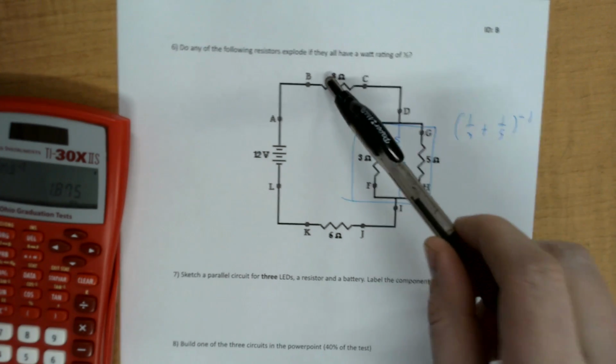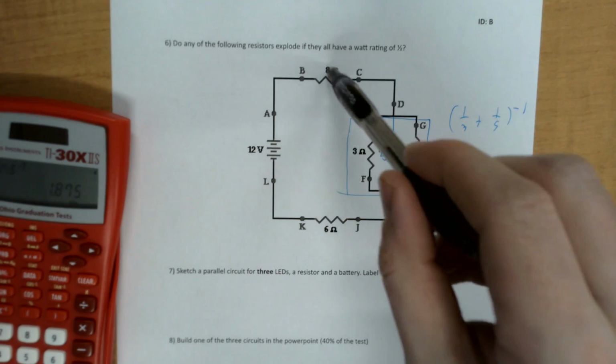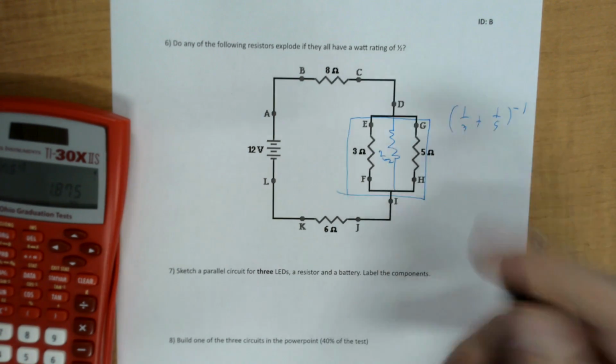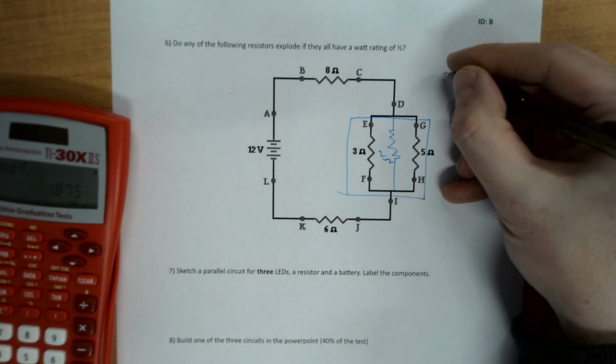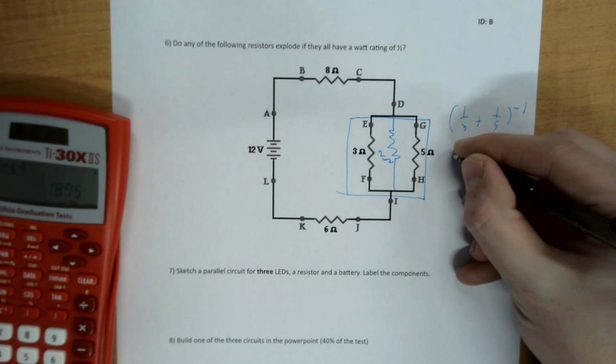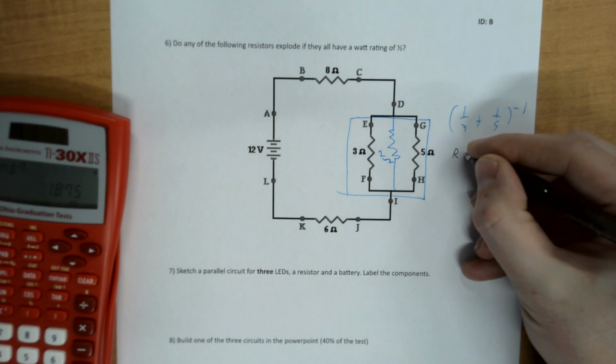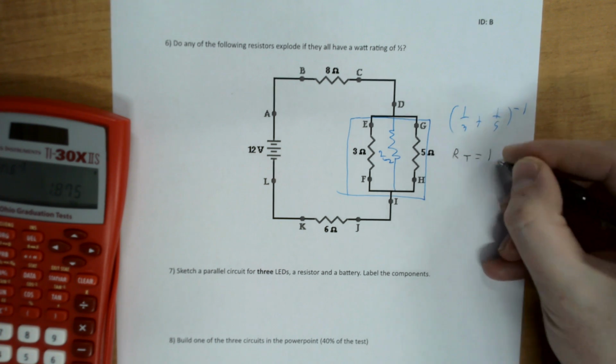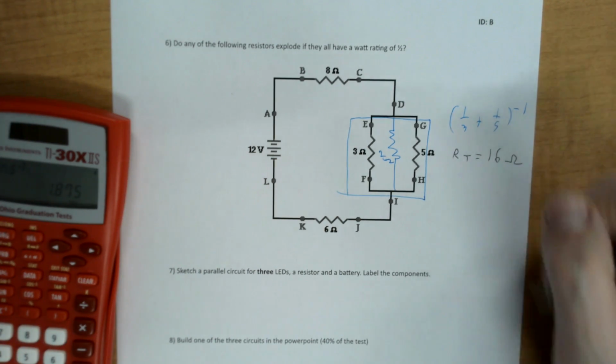Okay, so next we're going to figure out the total resistance. Well, that's in series, so 8 plus 2 plus 6 is 16. So the total resistance, or equivalent resistance, is 16 ohms. Next step.